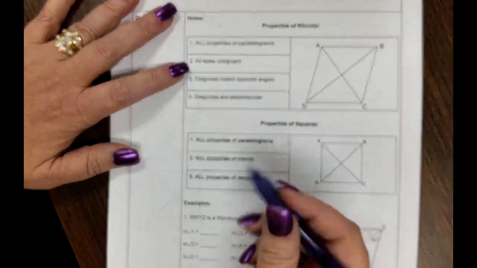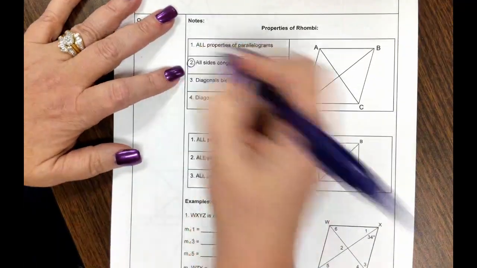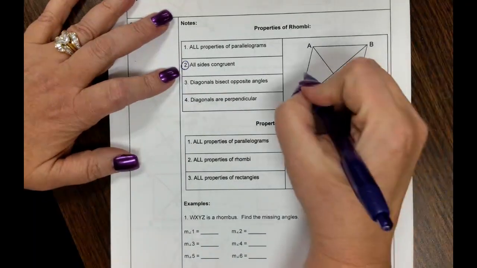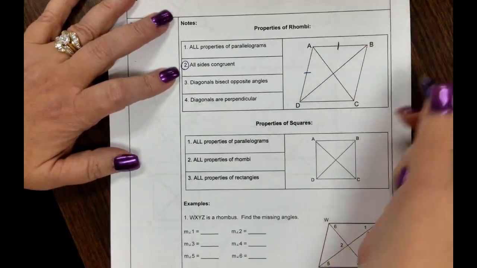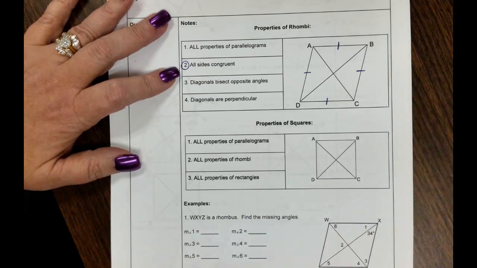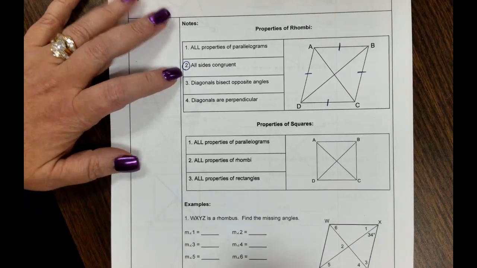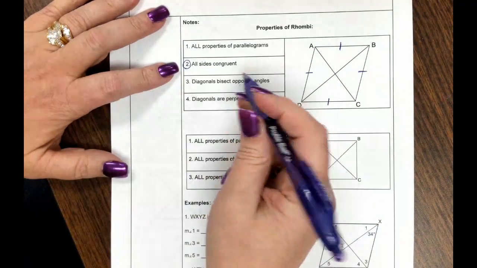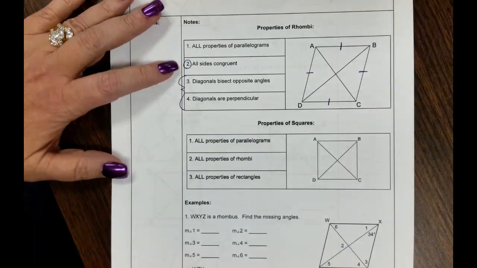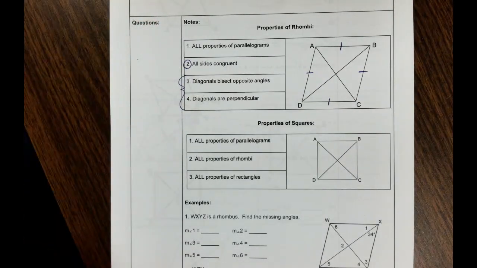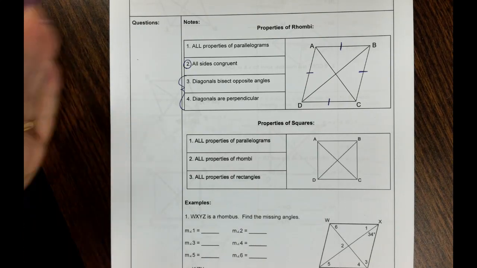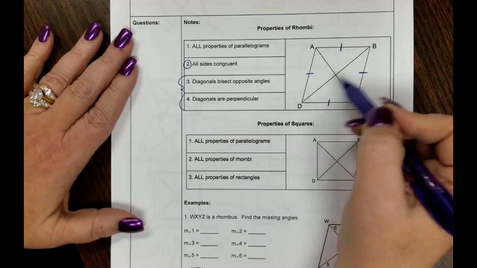But then additionally, and this is what is important, all the sides are congruent. When all of the sides are congruent, meaning that AD is congruent to AB, is congruent to BC, is congruent to CD, it causes two other things to happen. Now remember that the diagonals of a parallelogram bisect each other, and that still happens here. These two have been bisected.